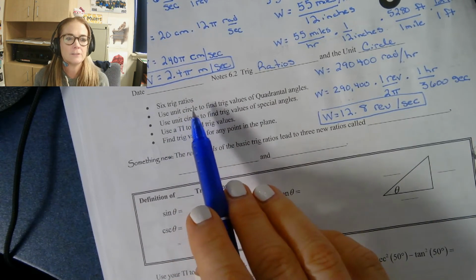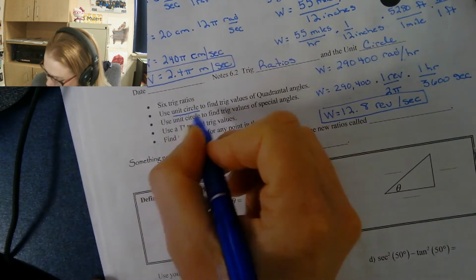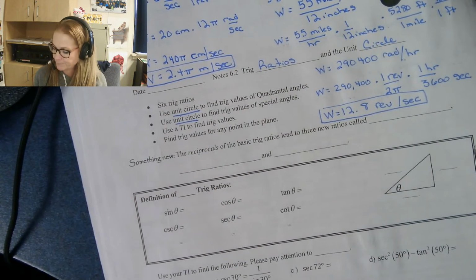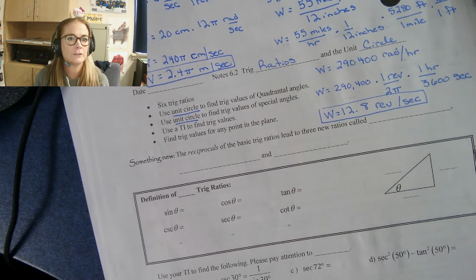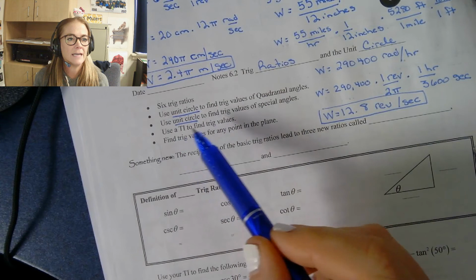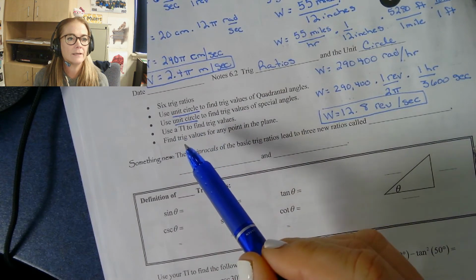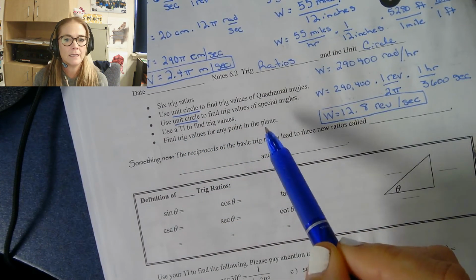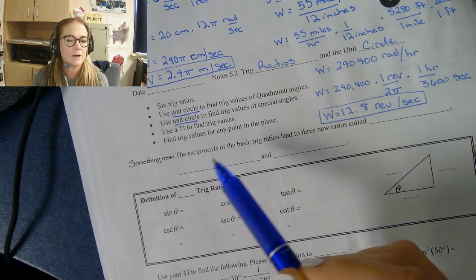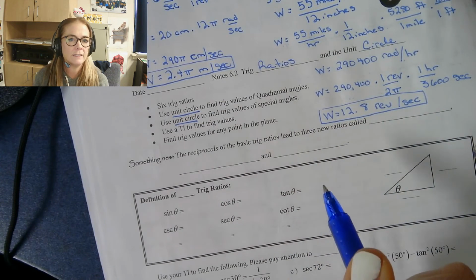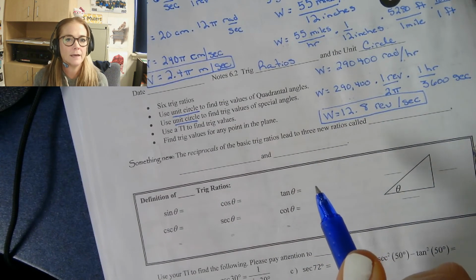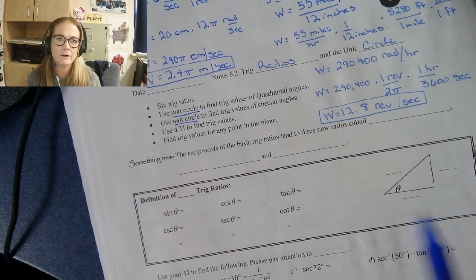We're going to talk about the unit circle, which is huge this year. Huge, huge. Something that you're going to just know and embrace and utilize quite often this year, next year, this unit circle. And then we're going to use the TI to find trig values and then find trig values for any point in the plane. All right, so let's get started. I may chop this 6.2 into 2 videos, or I may just keep going. We'll just see how it goes for me here in R207.